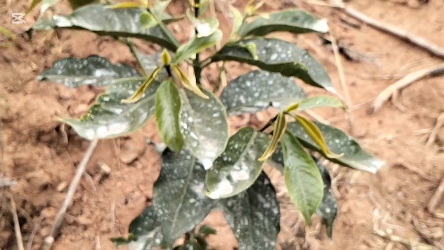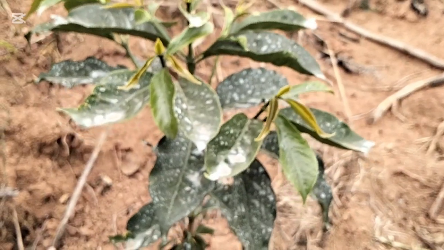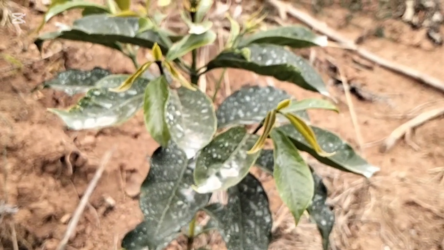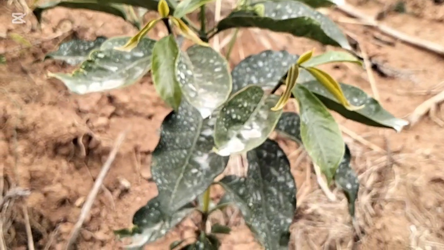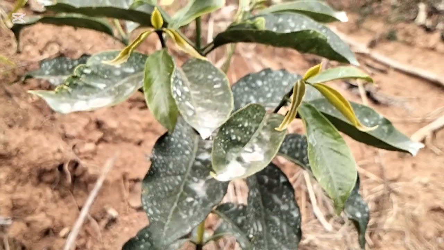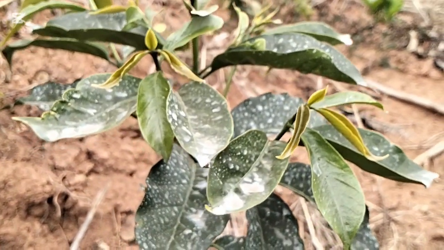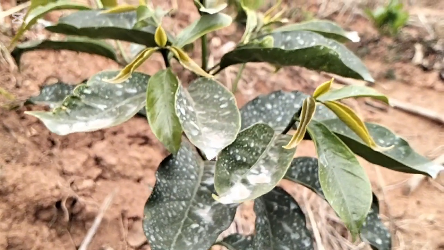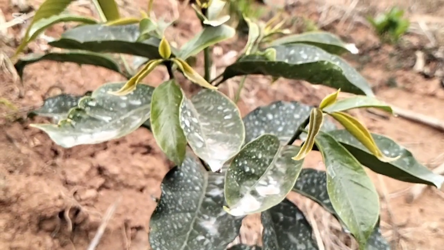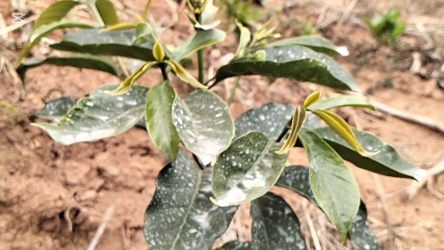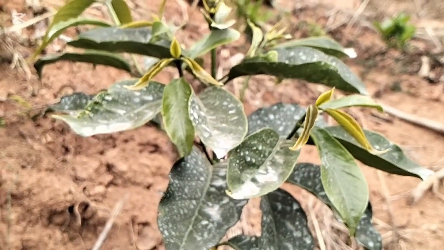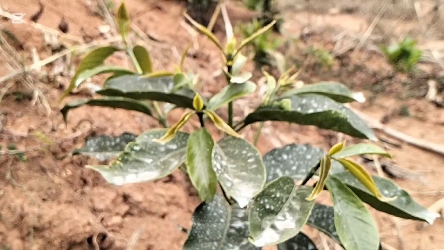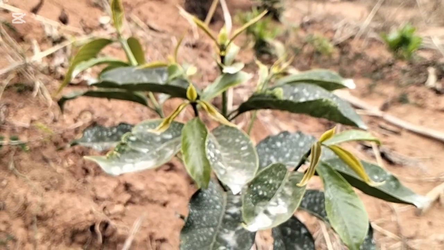Good farmers, as I have observed in my coffee plants, the leaves are narrow, and there are others which are a bit discolored, and I don't know what the issue is, but let's look at the causes of narrow leaves in coffee plants. One is nitrogen deficiency.